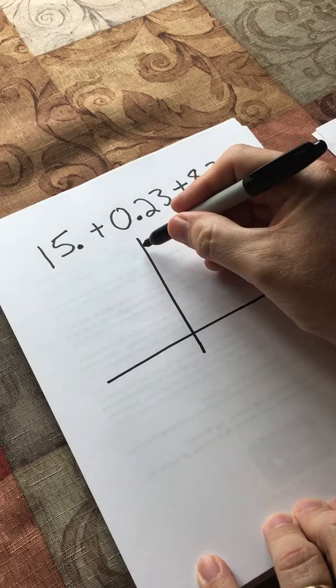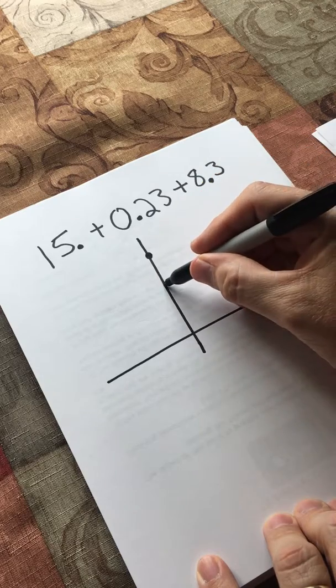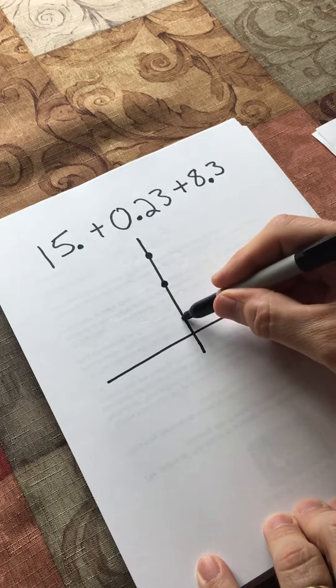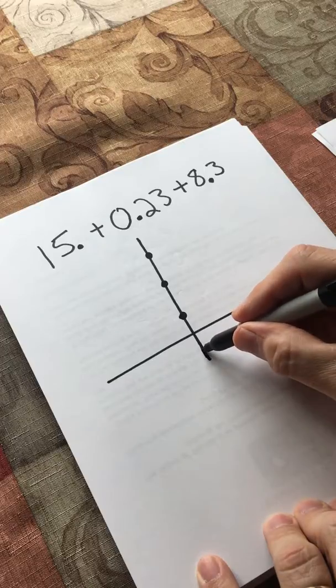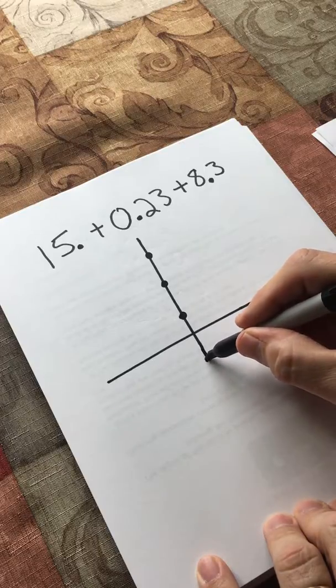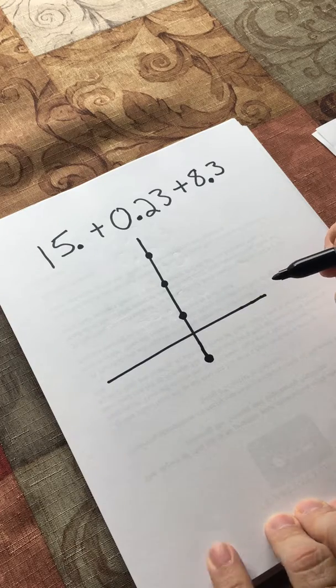I'm going to put in 3 decimal points on this line. 1, 2, 3. And I'm going to put a 4th one down here at the bottom because that's where our answer is going to be. And that's the decimal place in the answer.